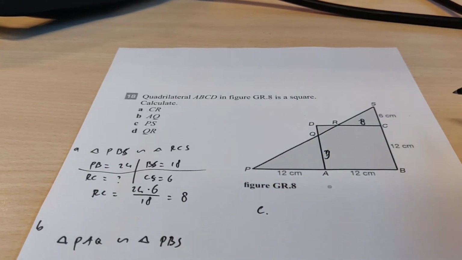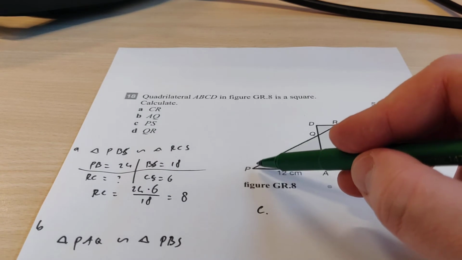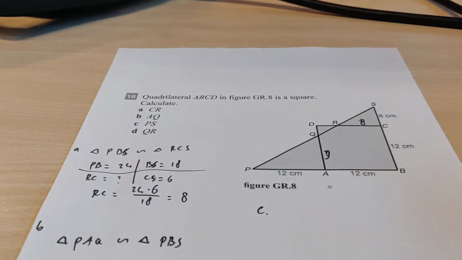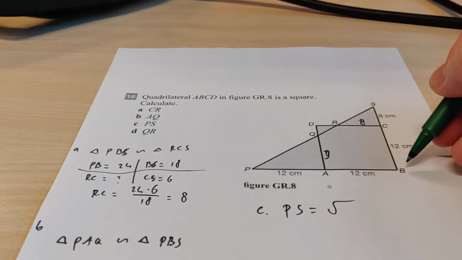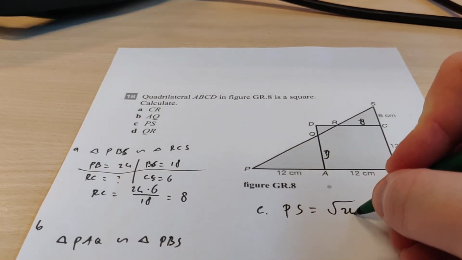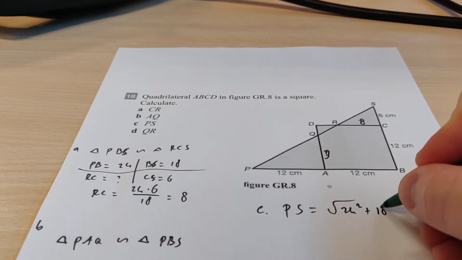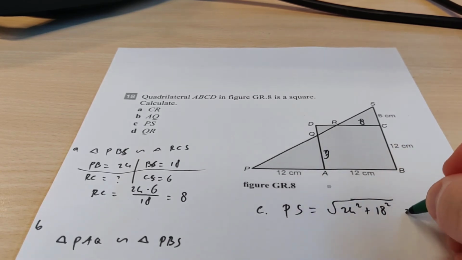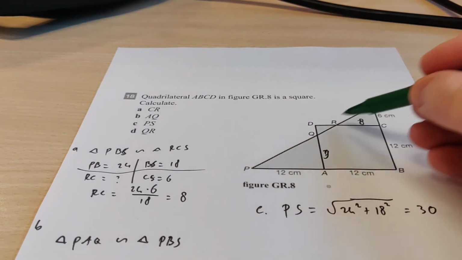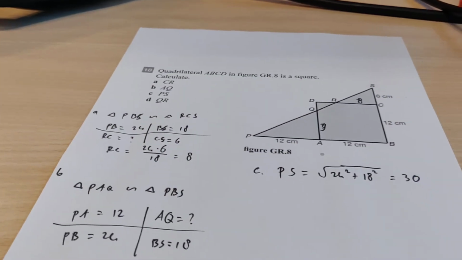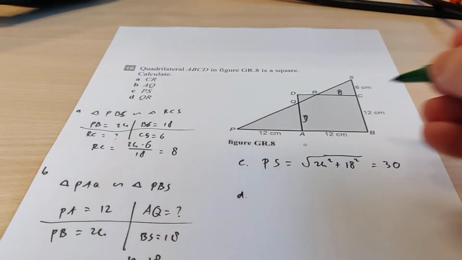With exercise C we need to calculate PS. PS is the length from here to there. So we can use the Pythagorean theorem for that by using 24 and 18. So 24 squared plus 18 squared. Now if you put it in the square root, you get 30. So this whole length is 30. Okay. Then we're going to go to exercise D.